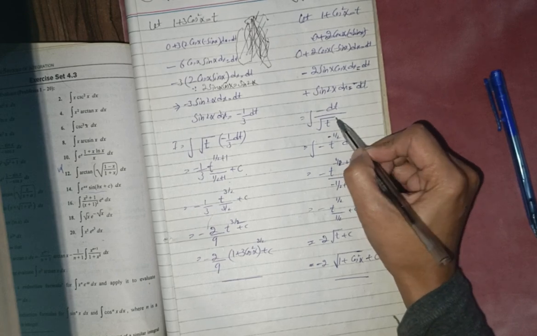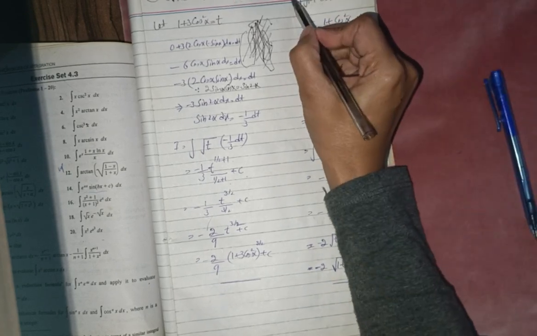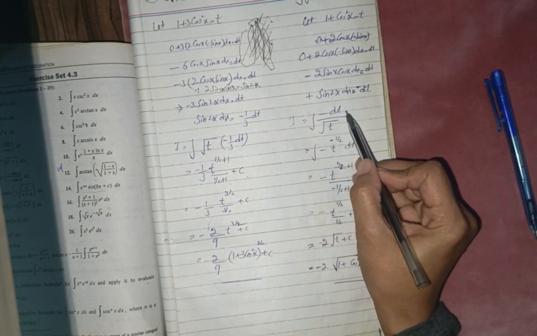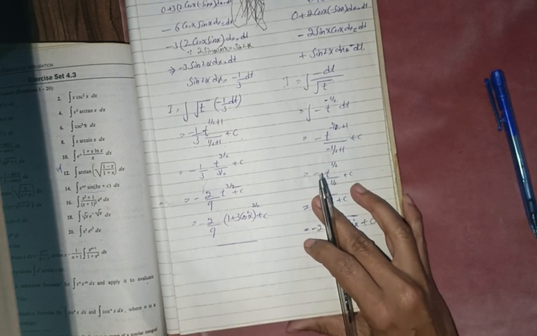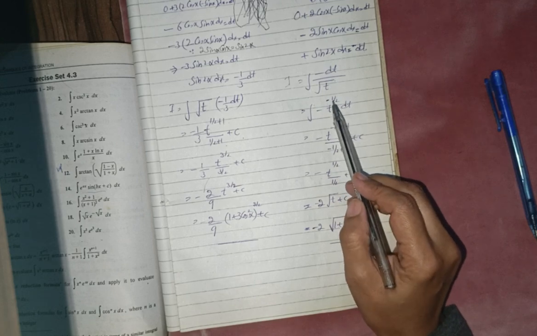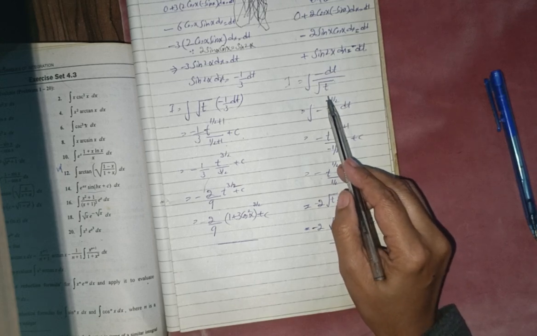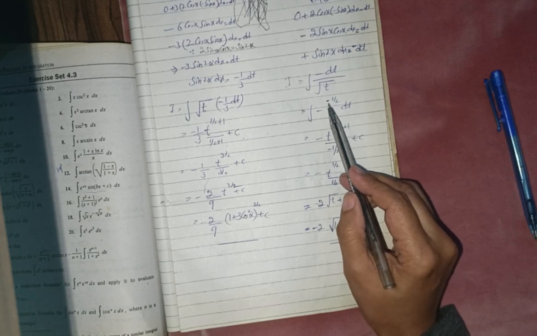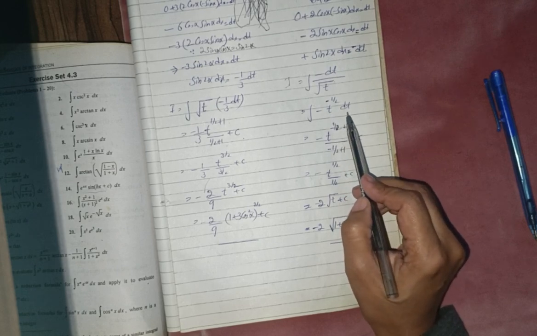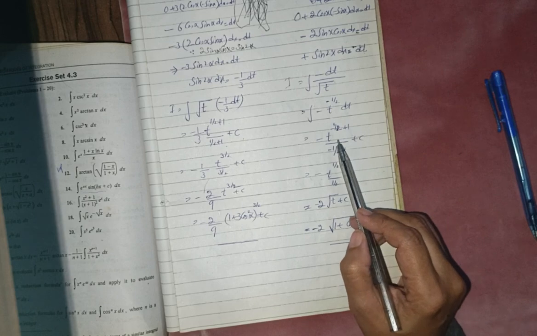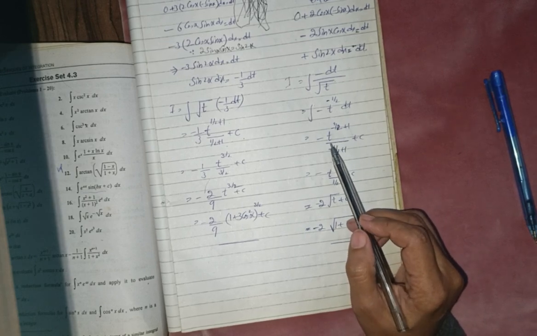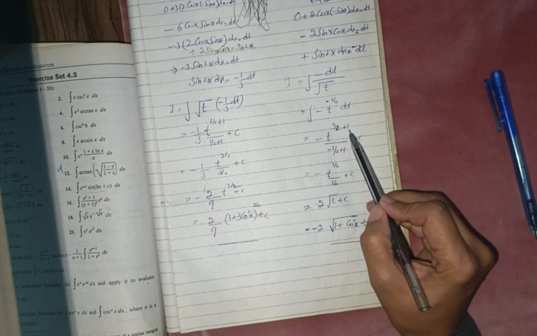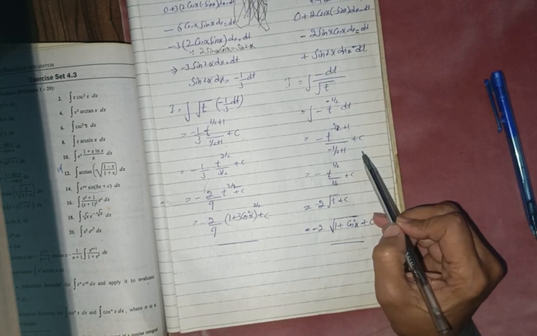After substituting this value in the original question, we will have I is equal to integral minus dt upon square root t. As t is in the denominator, take this term in the numerator, and it will become minus integral t raised to the power minus 1 by 2 dt. After applying the power rule of integration, it will become minus t raised to the power minus 1 by 2 plus 1 upon minus 1 by 2 plus 1 plus c.